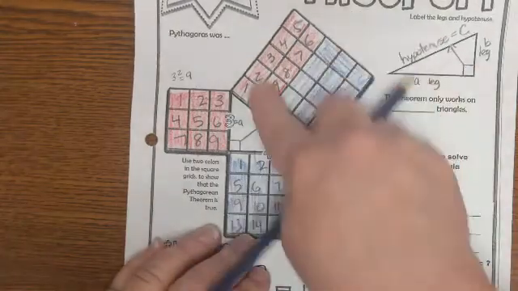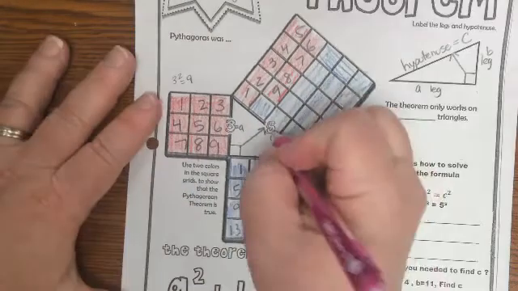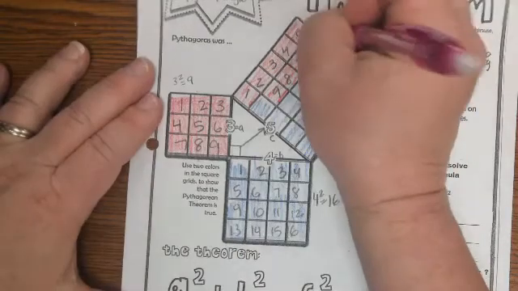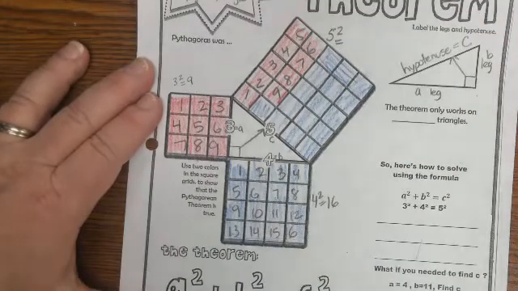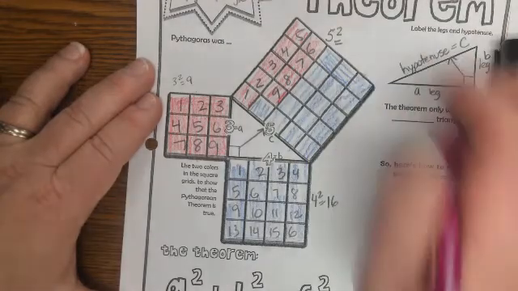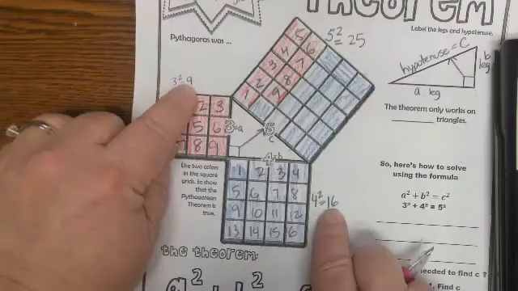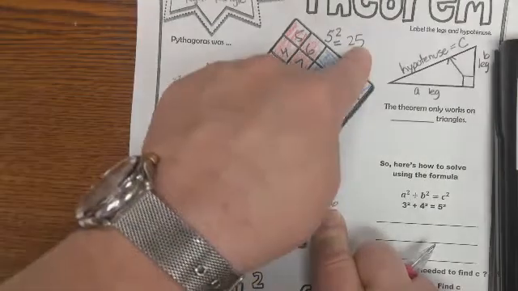And if you notice, we filled the whole thing in. Well, let's think about this. 5 squared is equal to what? If I put 5 squared in my calculator, you get 25. Well, that makes sense because 9 plus 16 is equal to 25.